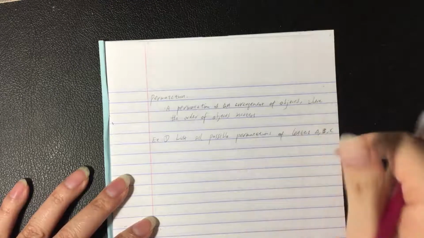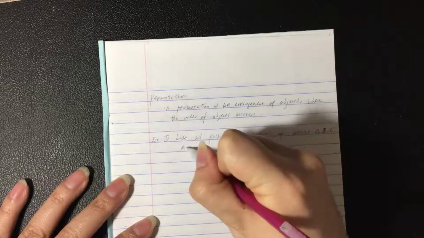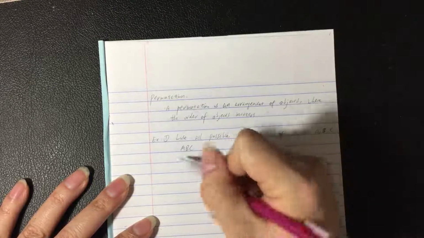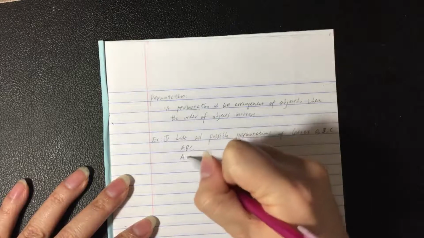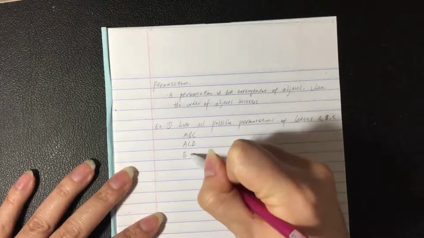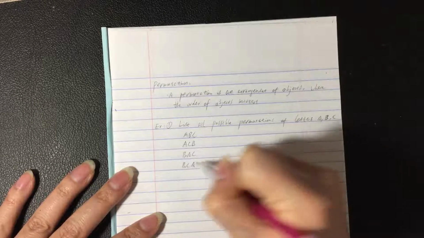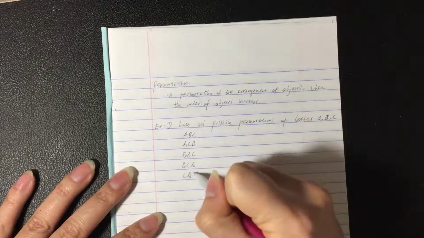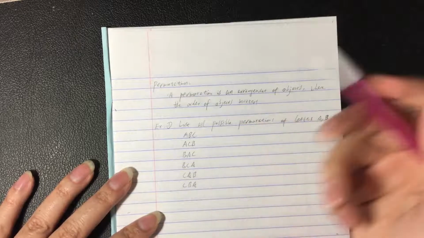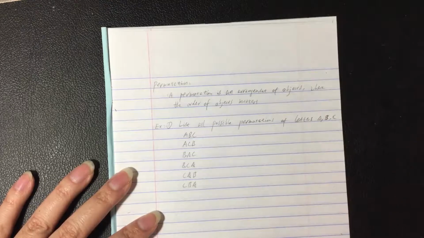So all possible arrangements for A, B, C could be: we have A, B, C, that's one possible order. Another possible order could be A, C, B, B, A, C, B, C, A, C, A, B, C, B, A. We can see that there are 6 possible arrangements. There are 6 possible permutations.